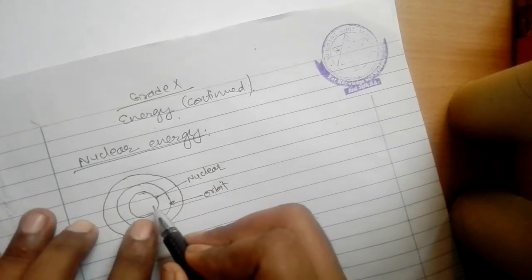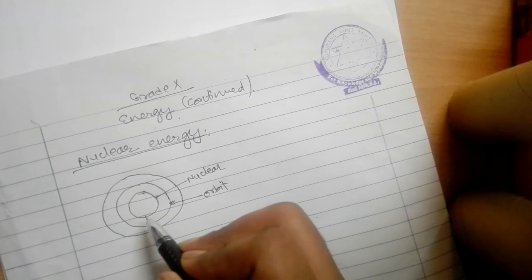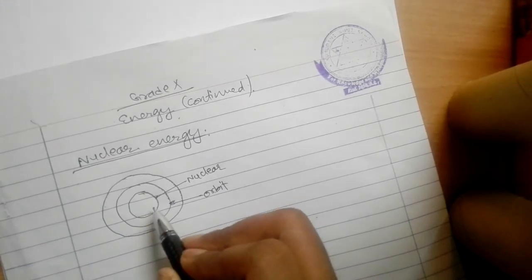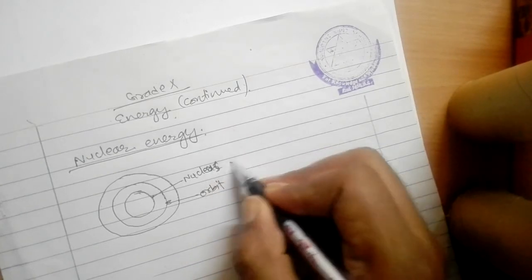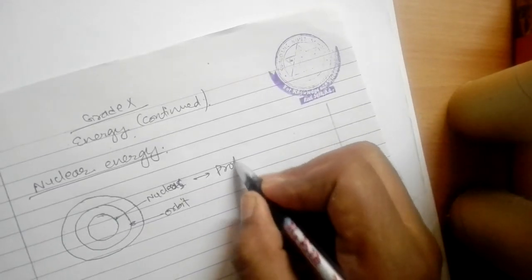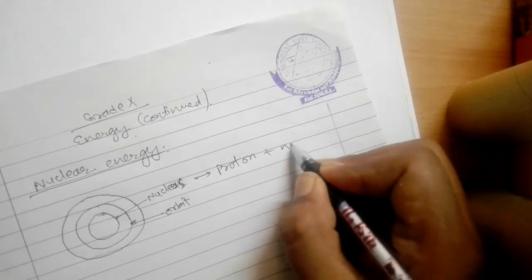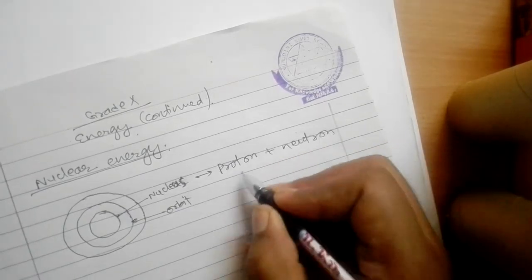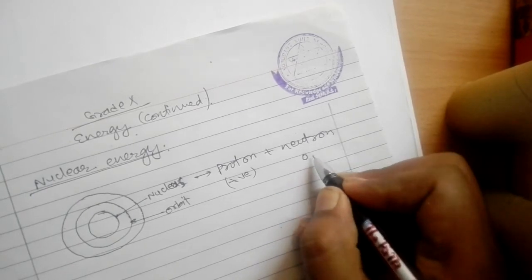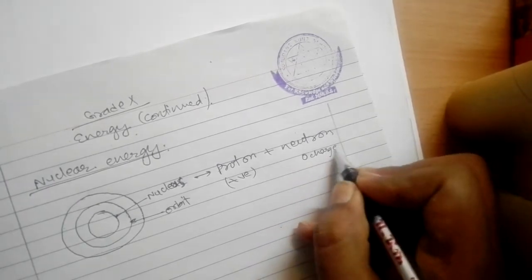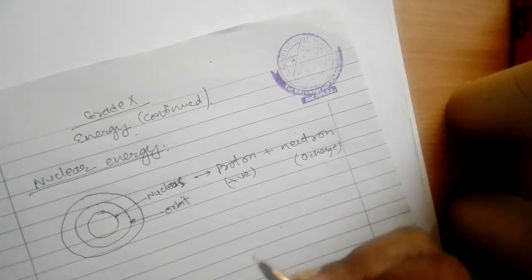The nucleus contains protons and neutrons. Protons are positively charged particles, whereas neutrons do not have any charge. They are neutral.